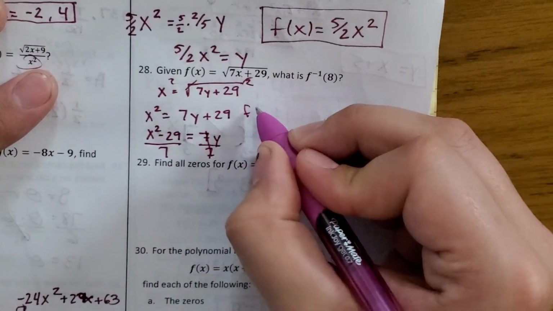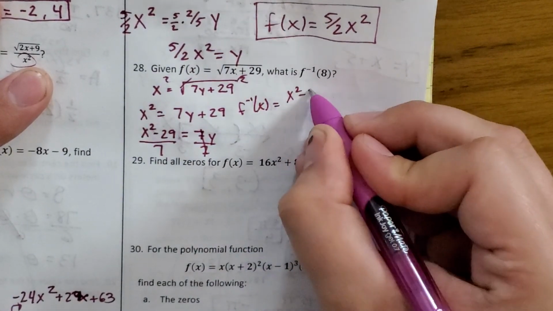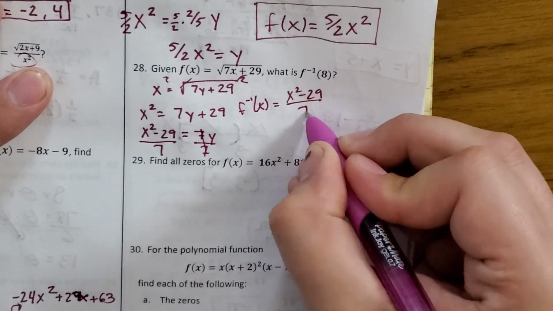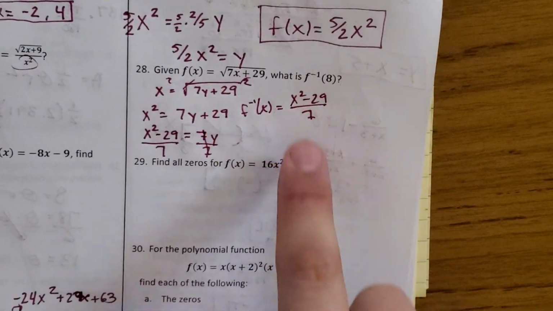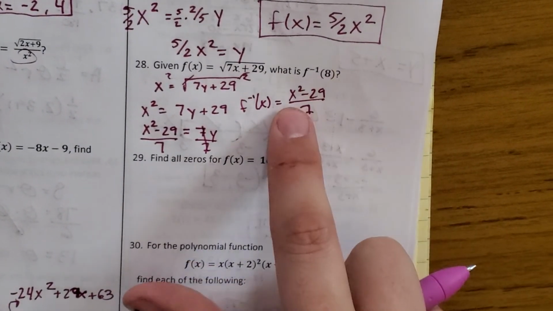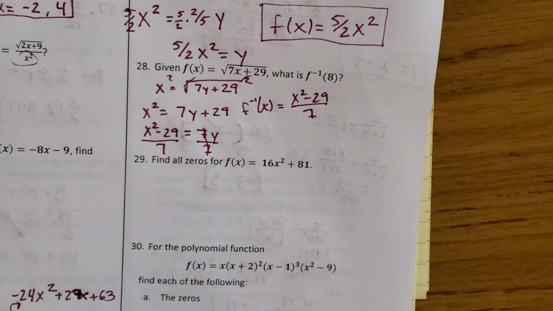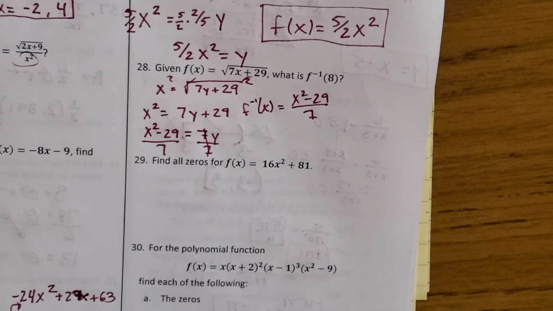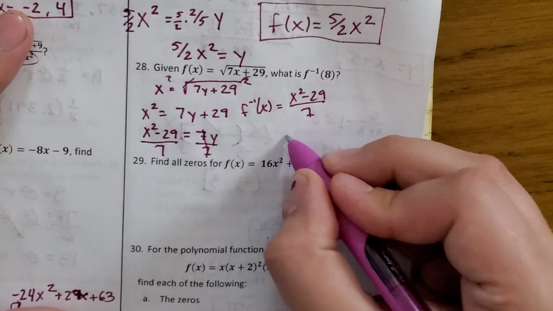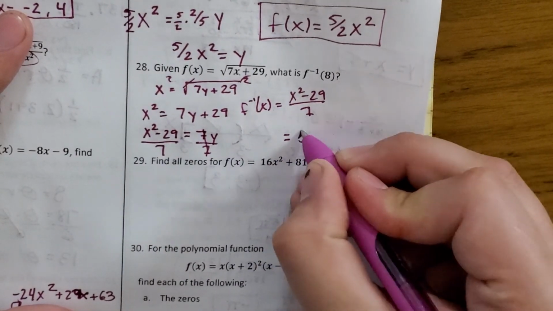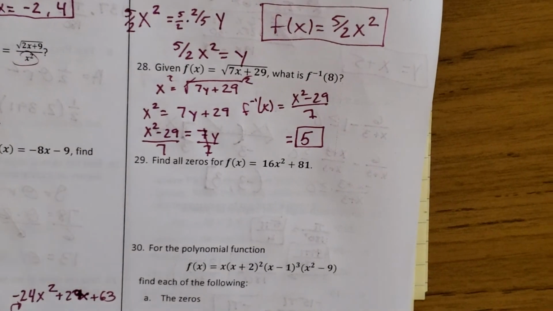So I can see that f inverse is x squared minus 29 over 7. From there, I can plug 8 in. So if I plug 8 in here, I can figure out what this is going to be. So 8 squared is 64. 64 minus 29 is going to be 35. And 35 divided by 7 is 5. So if I plug in 8, I get 5.